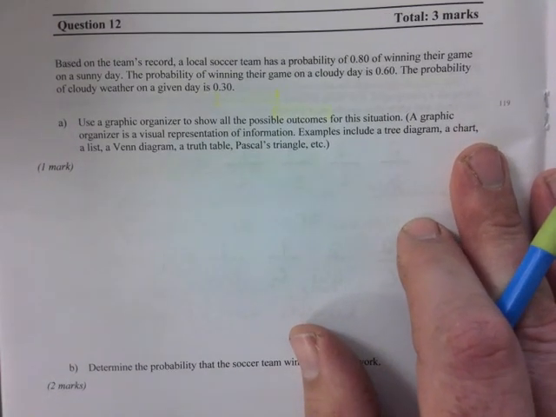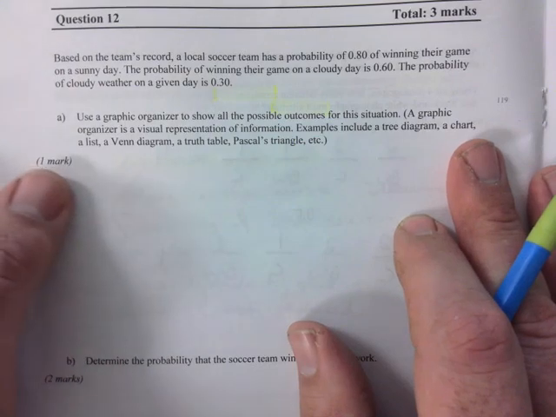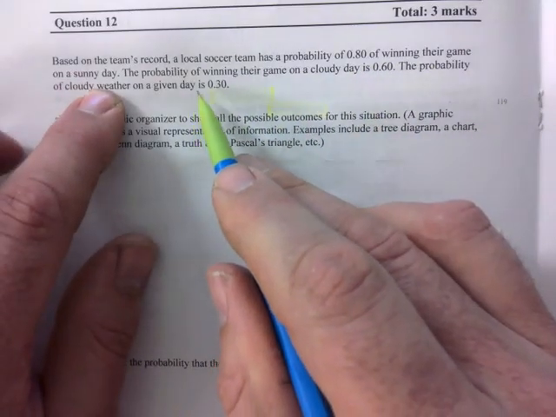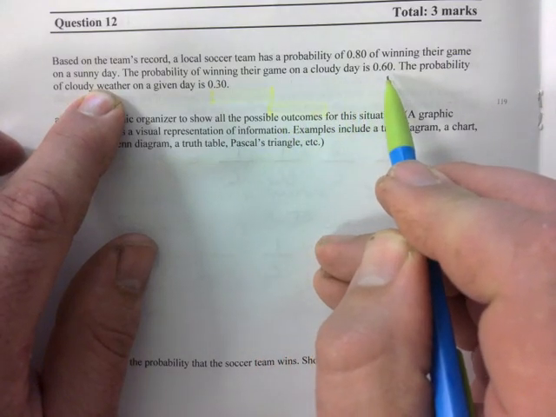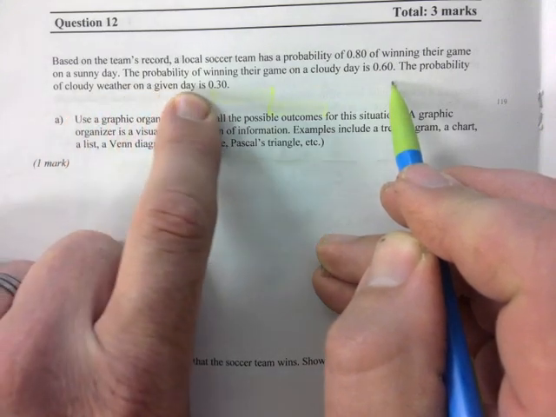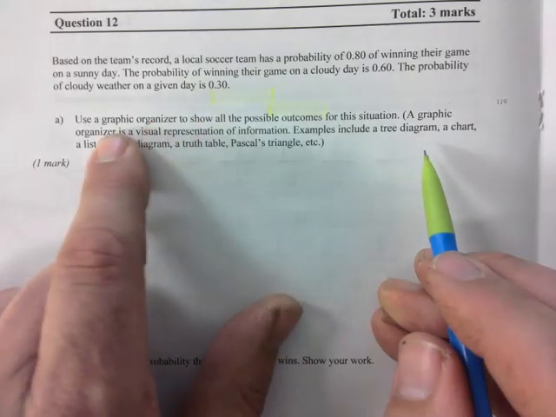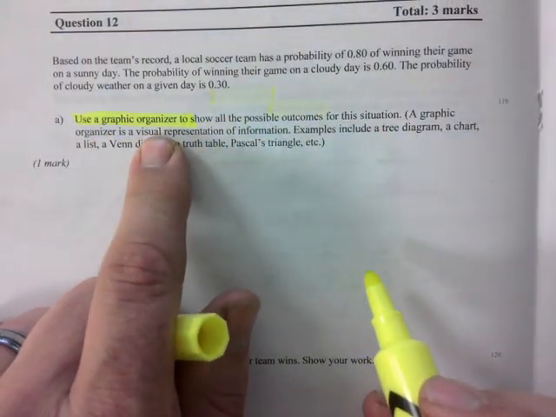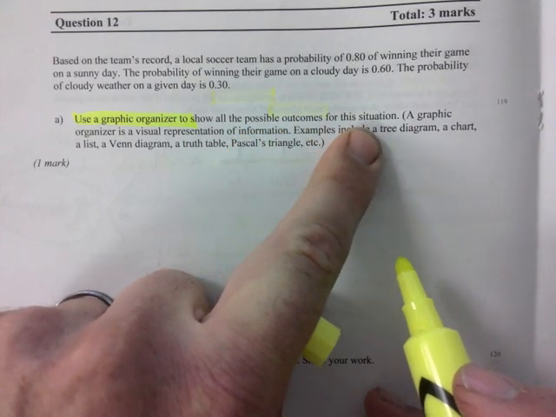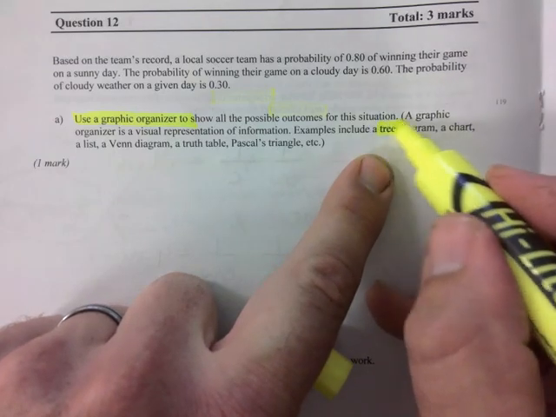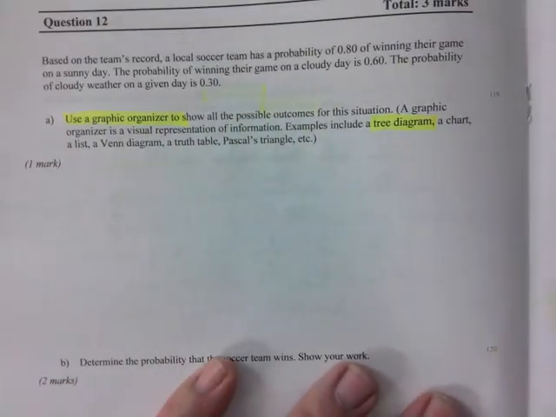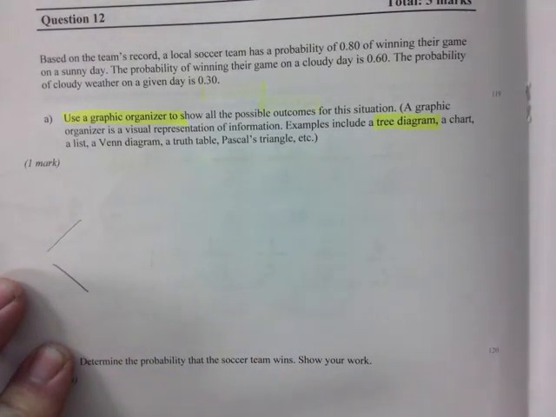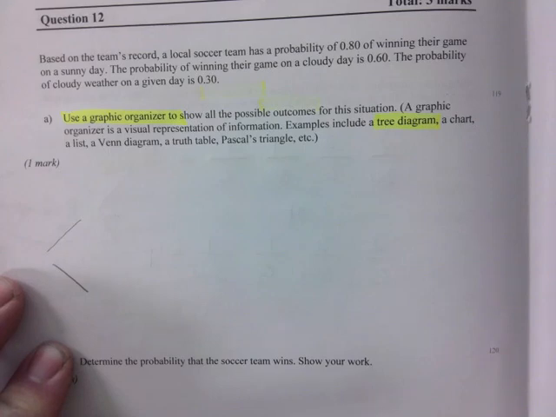Question 12. Based on the team's record, a local soccer team has a probability of 0.8 of winning their game on a sunny day. The probability of winning the game on a cloudy day is 60%, or 0.6. The probability of cloudy weather on any given day is 30%. Use a graphic organizer, highlight that or underline it, graphic organizer, to show all possible outcomes for this situation. Okay, so we can use a tree diagram. That's the one I want to focus in on. So this is a scenario where the weather determines whether or not you're going to win. So what should you start with in this case?